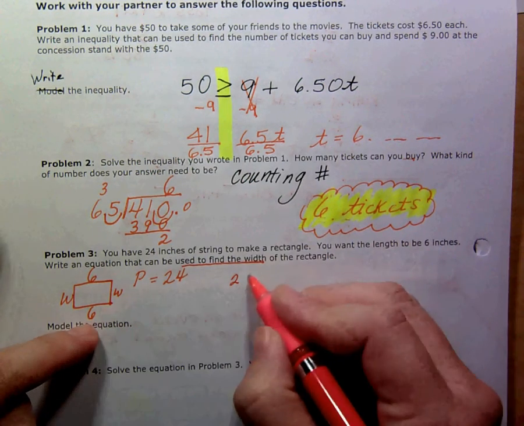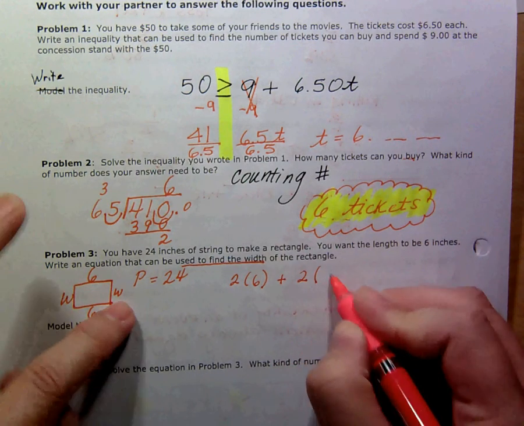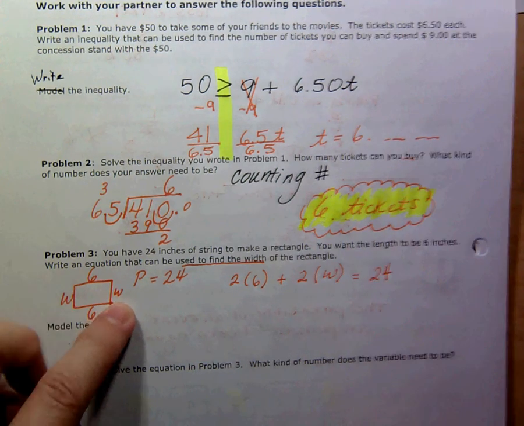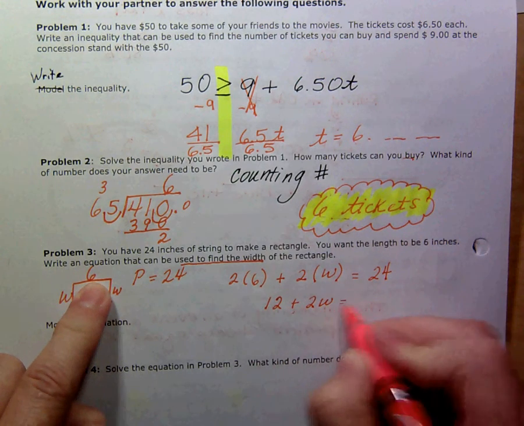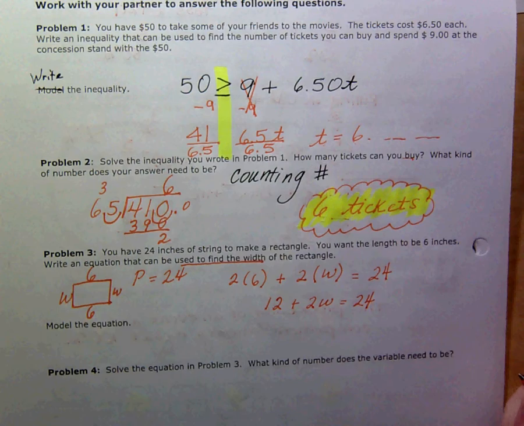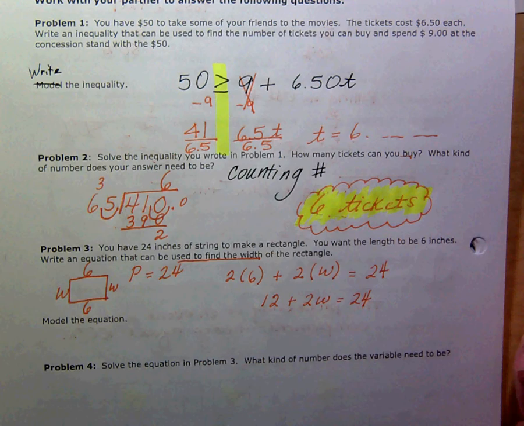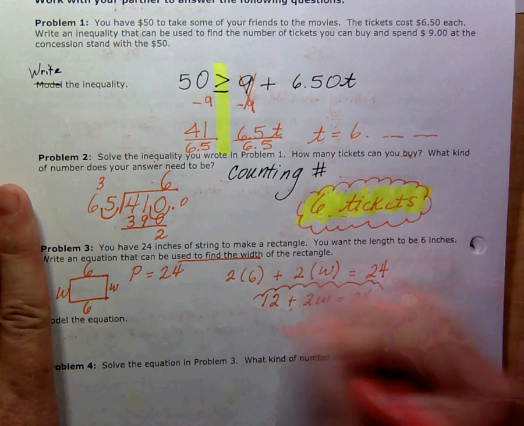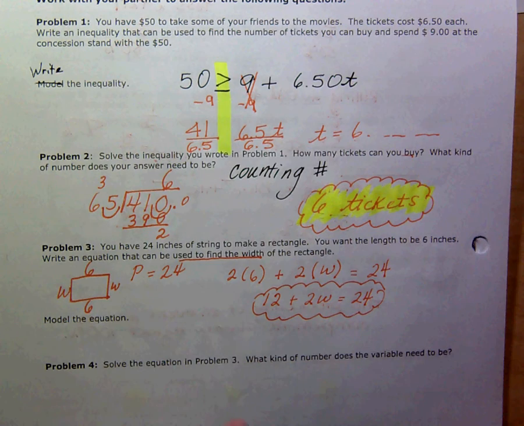2 times the 6 plus 2 times the width is equal to 24. That means when we write this equation, we could say 12 plus 2 widths equals 24. Okay? So we have our equation. The next one is to solve that equation and tell what kind of number the variable needs to be.